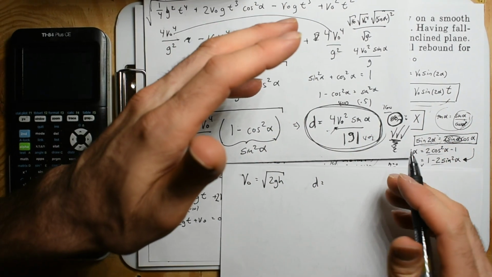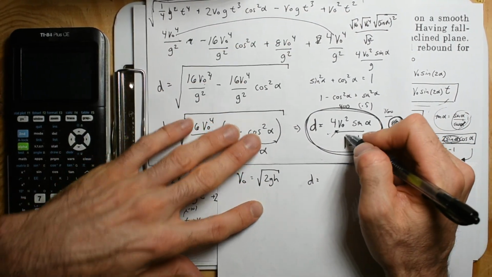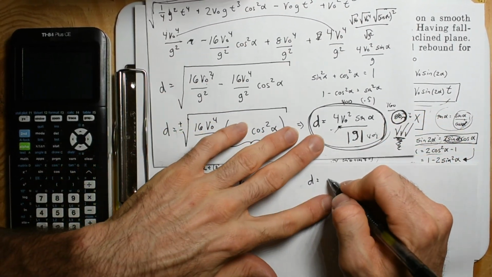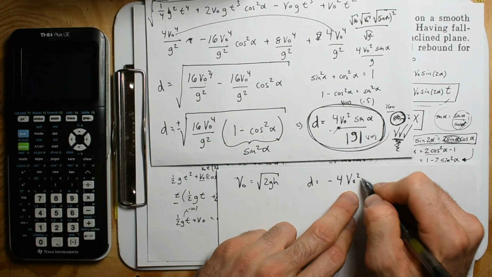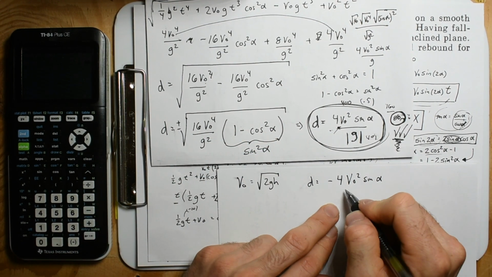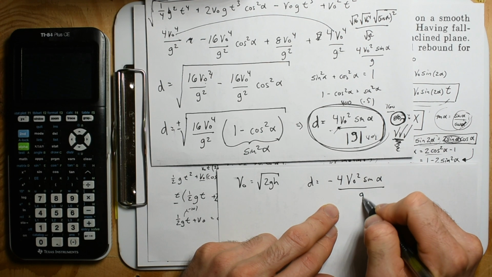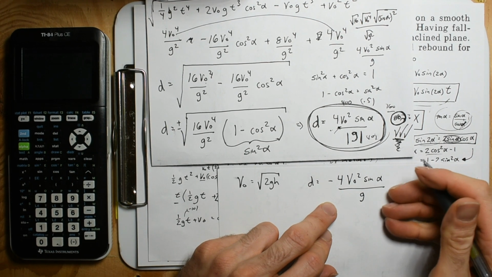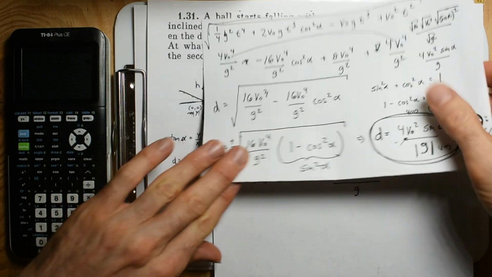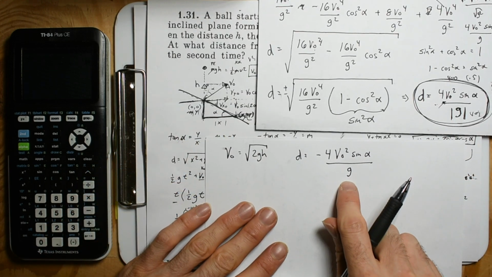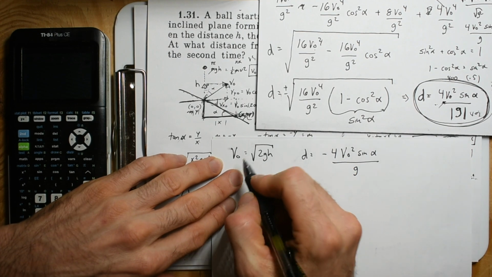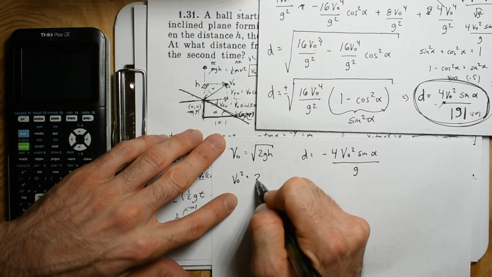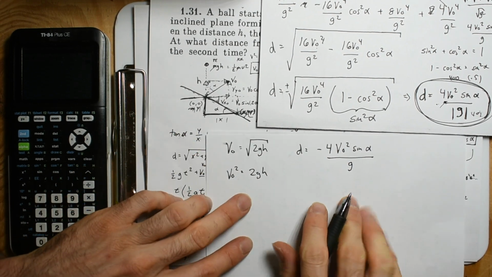I'm not going to do a minus, but I guess we could. So d is going to be minus v naught squared sine alpha divided by g. And then g obviously is a negative number, negative 10. So we got a v naught squared. So v naught squared is just 2gh. And now we throw it in.